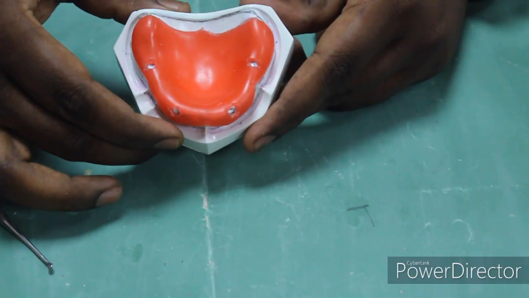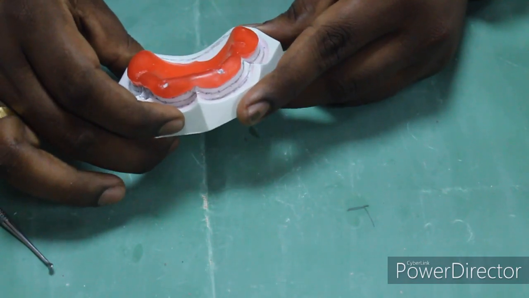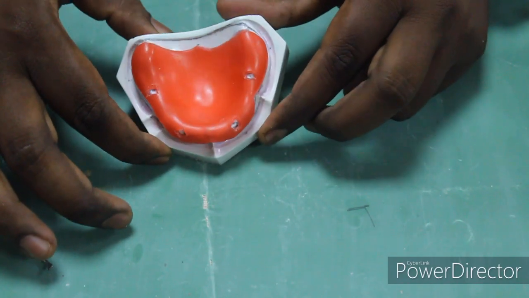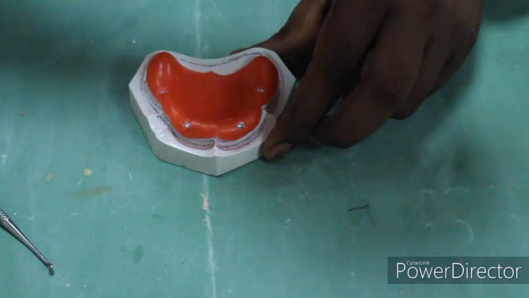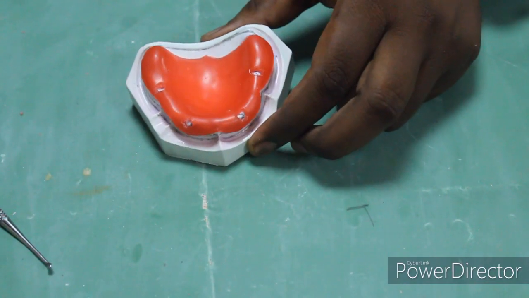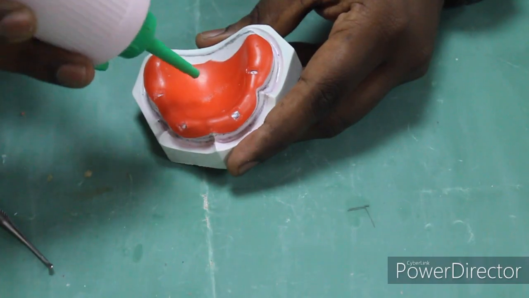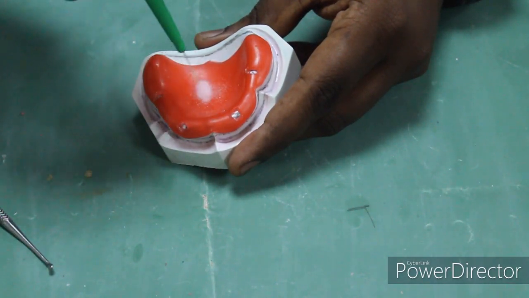This is the Boucher's design, selective pressure technique. Now we are going to do the acrylic special tray fabrication using this spring-clone method. First you have to sprinkle the powder. There is a cold cure acrylic powder, that is methyl methacrylate.